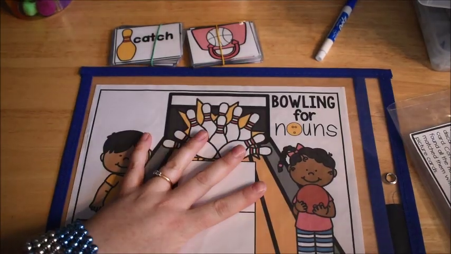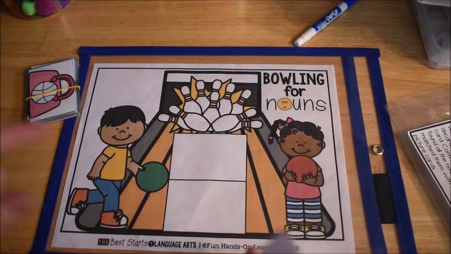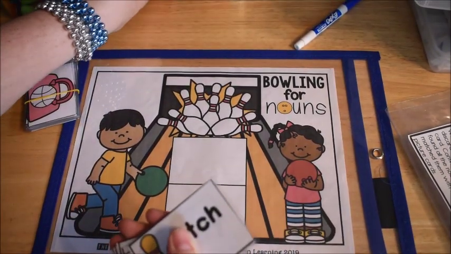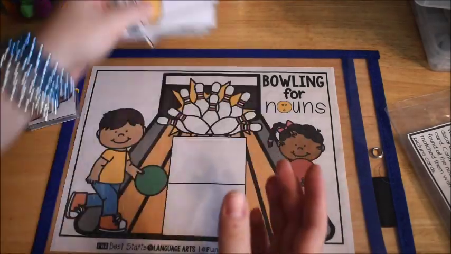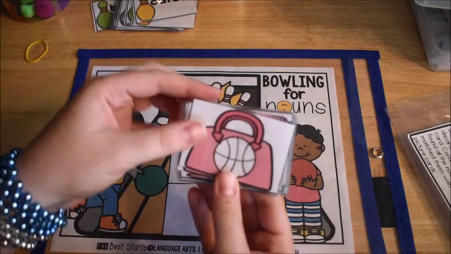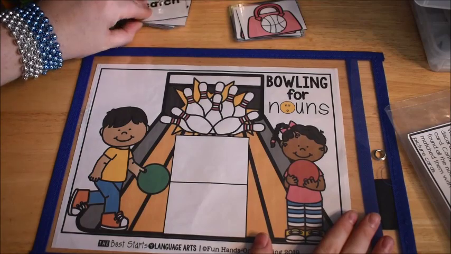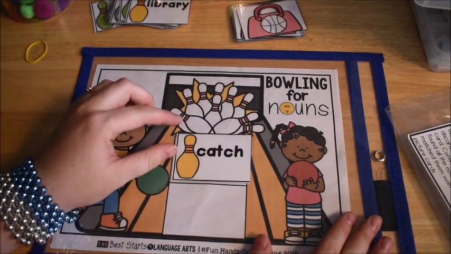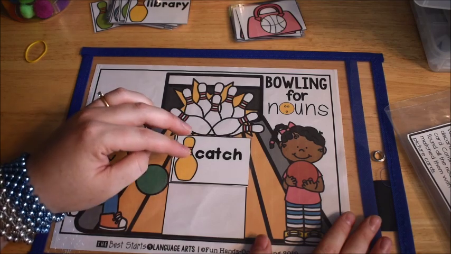All right, so you're going to have a mat for this activity and then 2 different types of cards. We're going to be bowling in this particular activity. I have cards here with the bowling pins and words, and then I have cards here with the bowling bags, and on the bowling bags is a picture. Students are going to take a word card and place it on their mat. They're going to be bowling for this word.